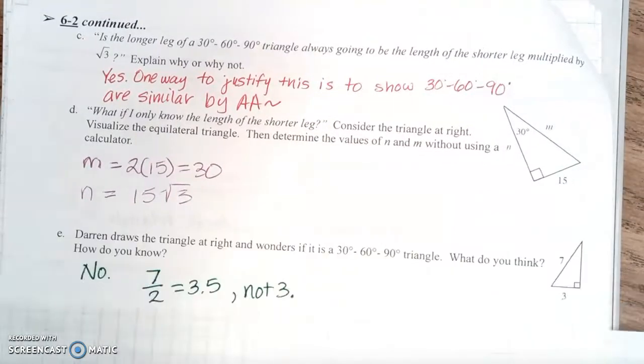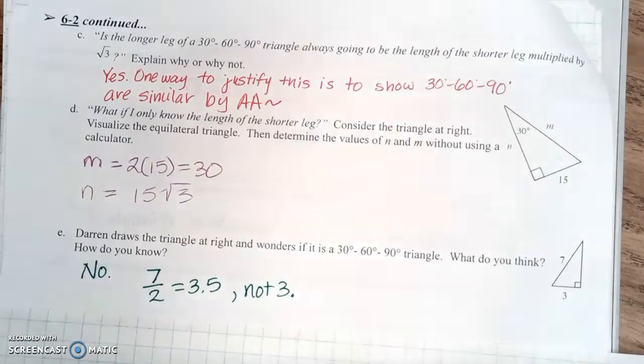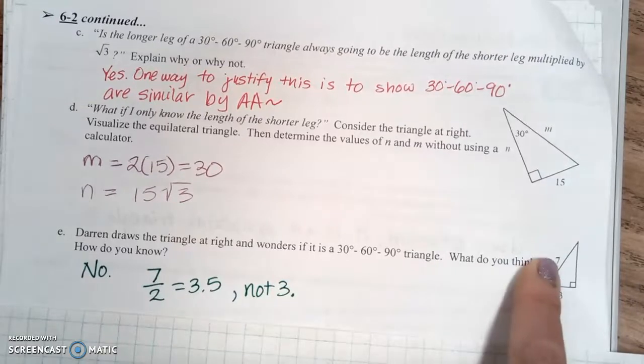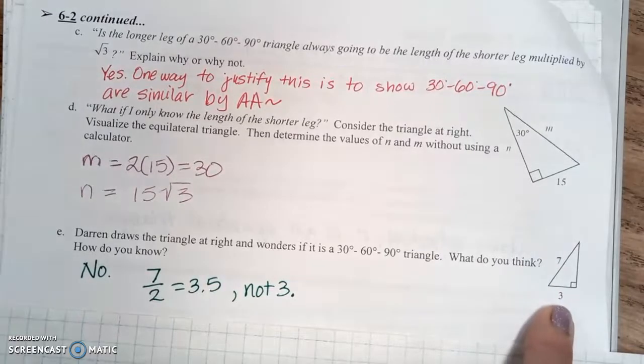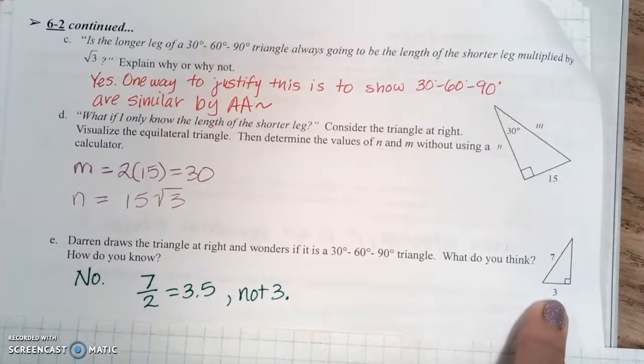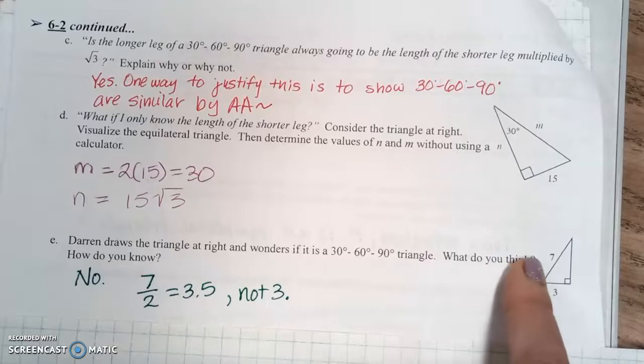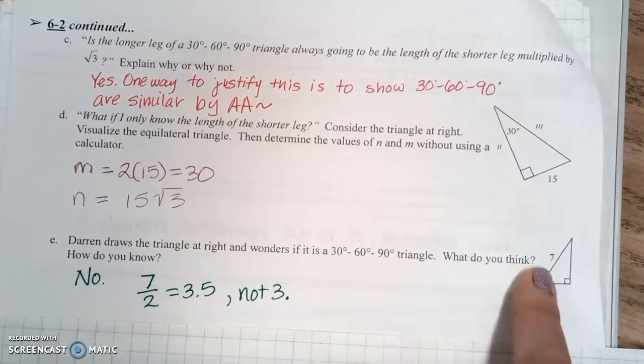All right. Darren draws the triangle right and wonders if it is a 30, 60, 90 degree triangle. What do you think? And how do you know? So if we know the hypotenuse is 7 and the shorter leg is 3, we can determine if 3 is half of 7.